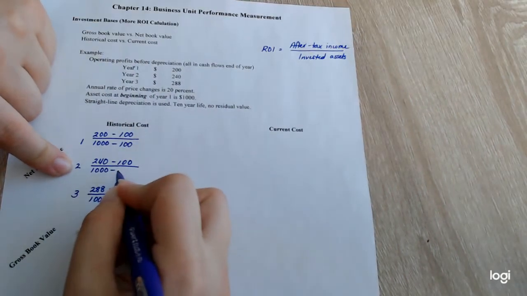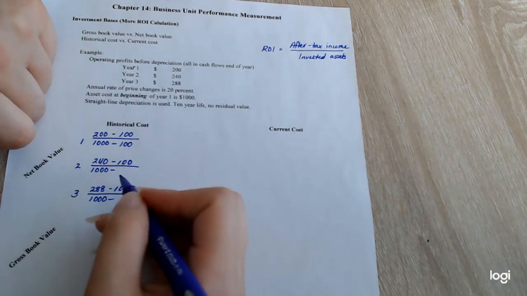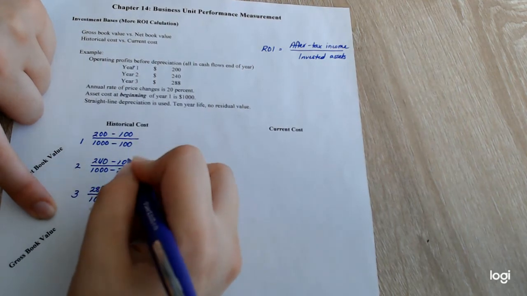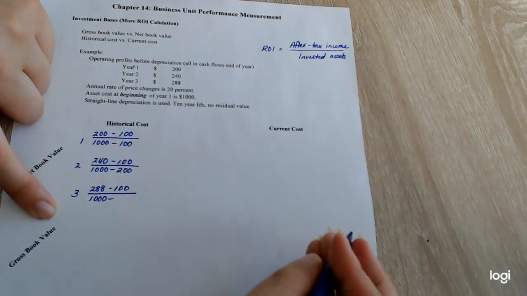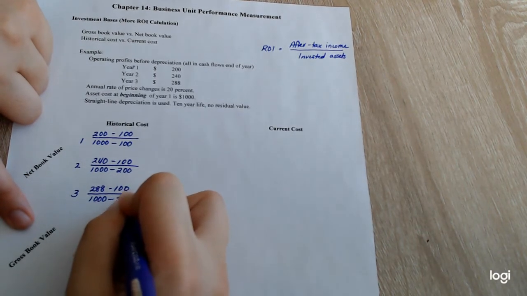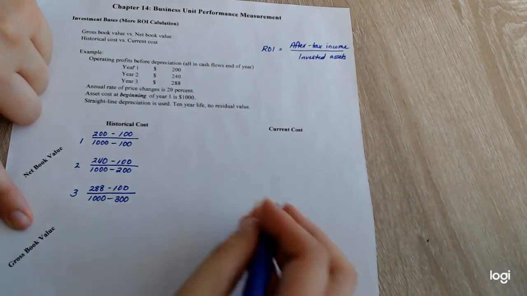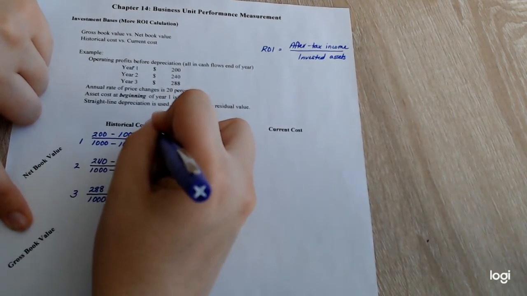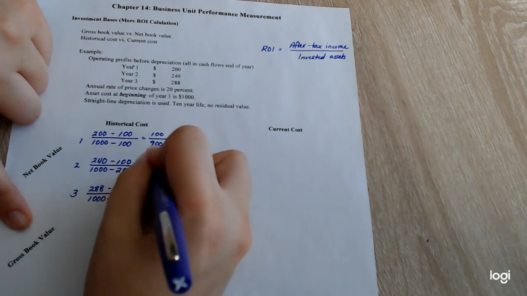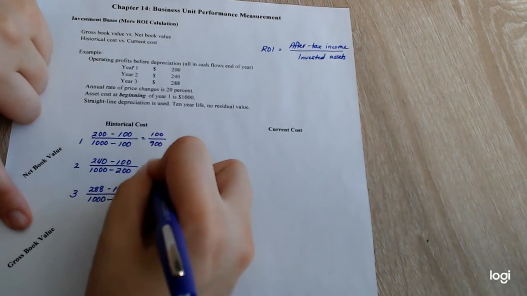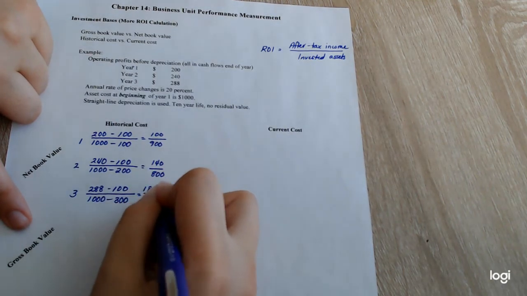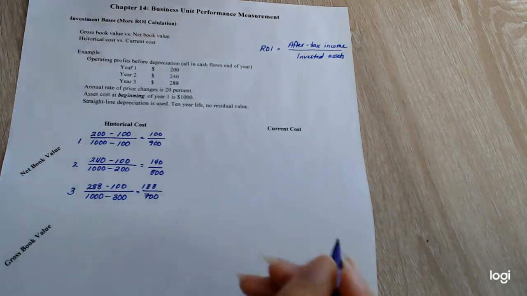So in year two, how much do we have in accumulated depreciation? 100, 100, that gives us 200. And then year three would be a total of 300. So now we are left with 100 divided by 900, 140 divided by 800, and 188 divided by 700.